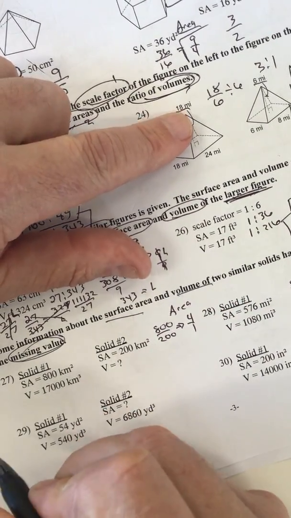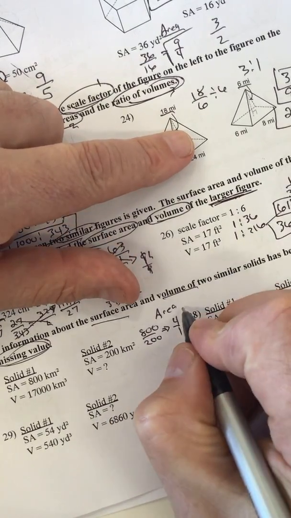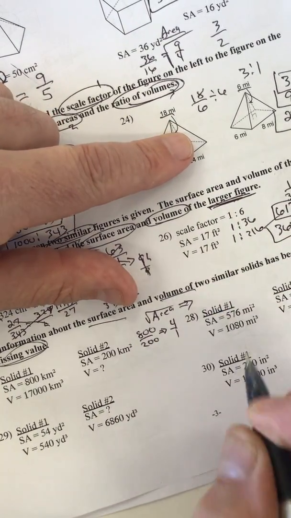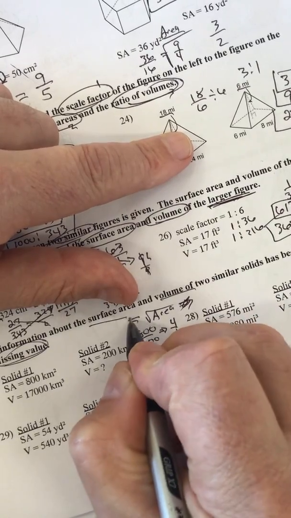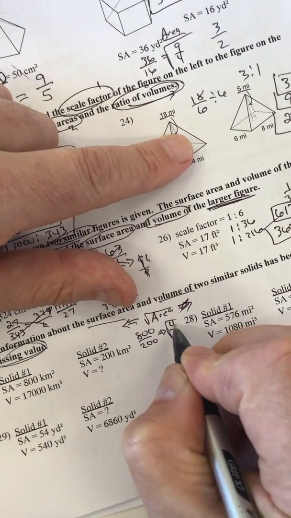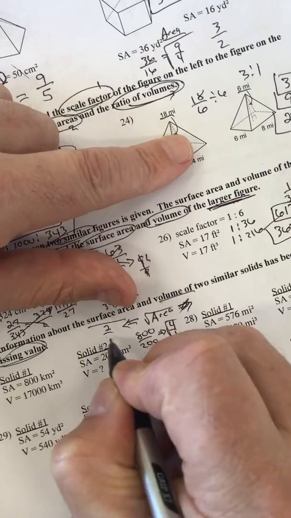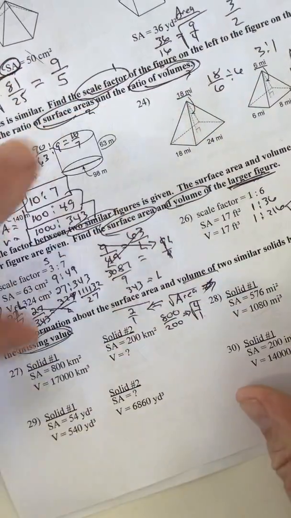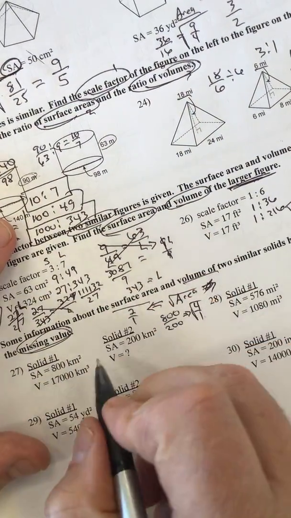I've got to go to volume. Okay, well, I'm going to square root the area to get it down to regular. So let me go this way. I'll square root the area, get it down. So the square root of 4 is 2, the square root of 1 is 1. So the scale factor is 2 to 1.